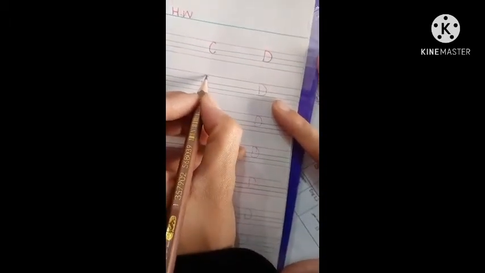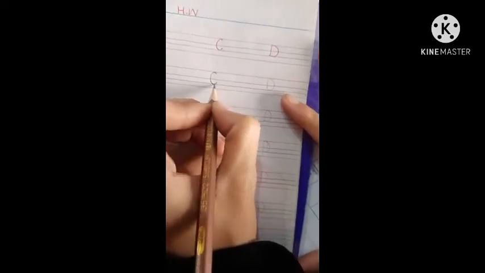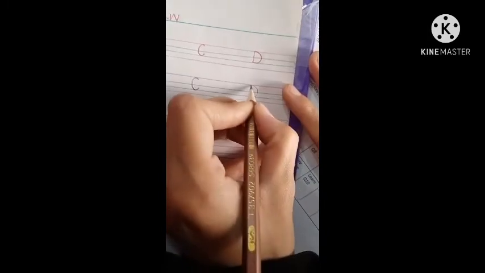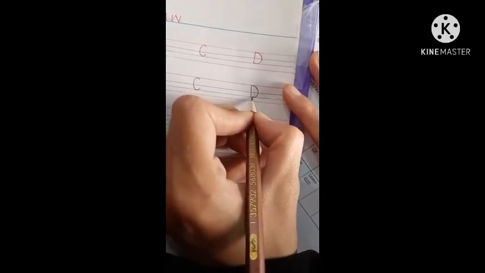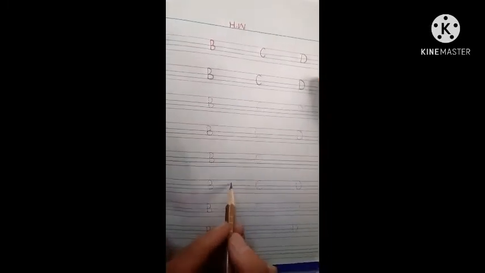Then a curve like this. You have to write letter C. Draw a straight standing line, then a half circle in first 3 lines. This is letter D. You have to do practice in your notebooks like this.